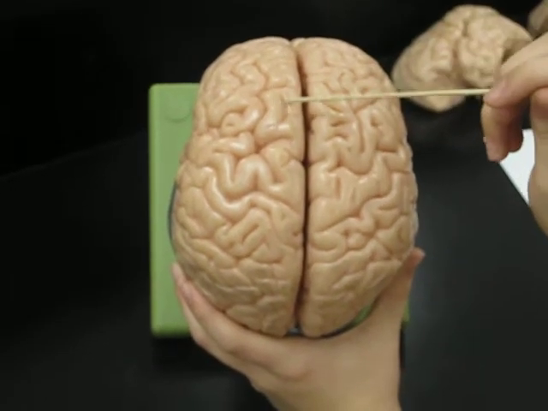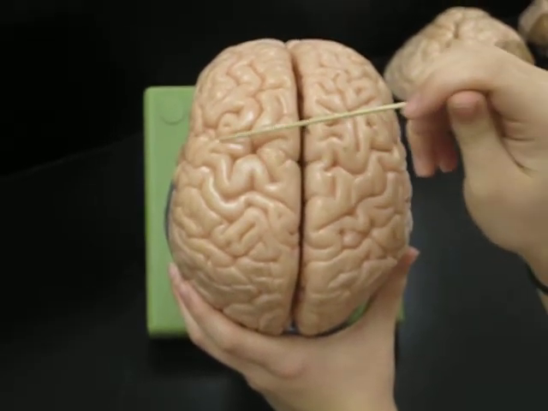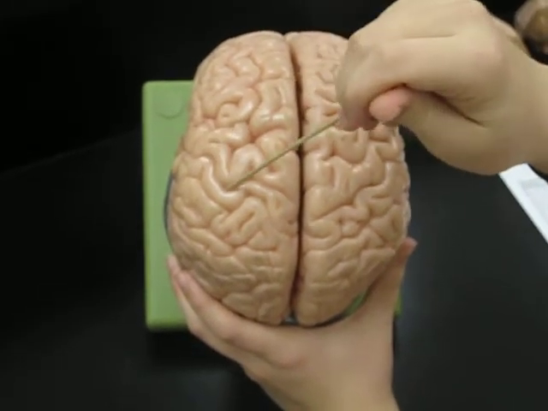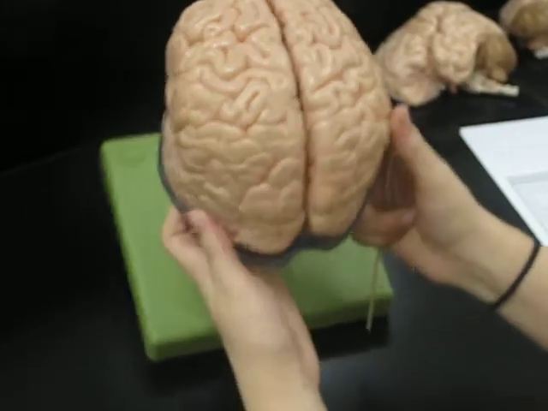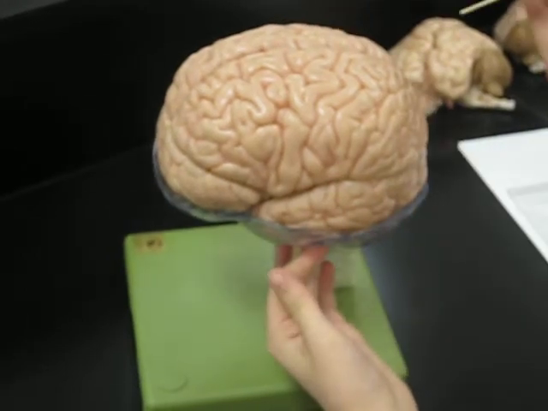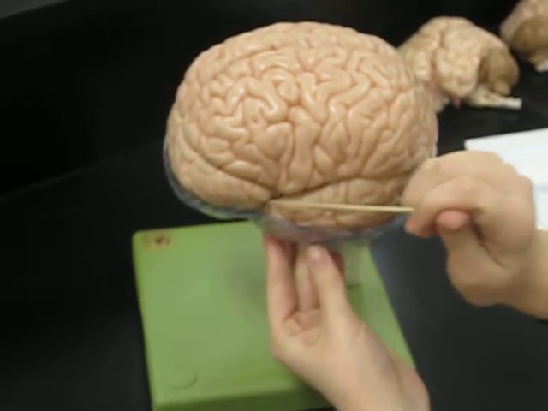All these folds that we see in the cerebrum are each a gyrus. And then the indentations between the gyri are sulcus or sulci. If we turn it now and look at the left hemisphere, we can see this is called the lateral fissure.